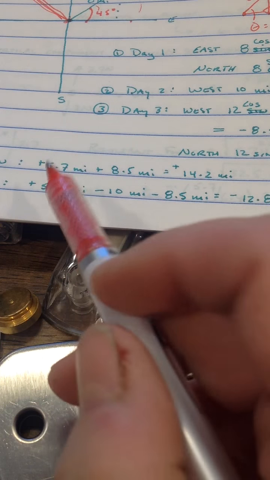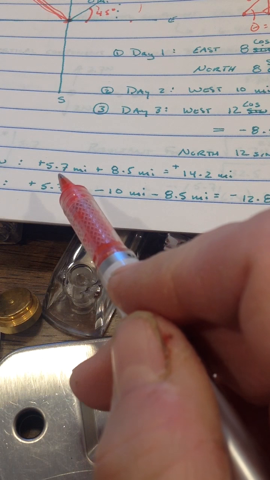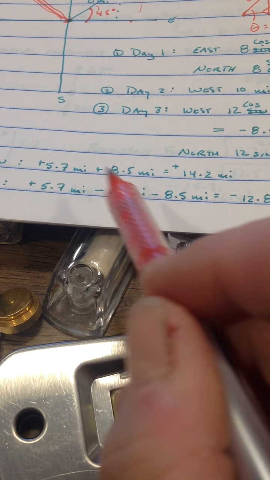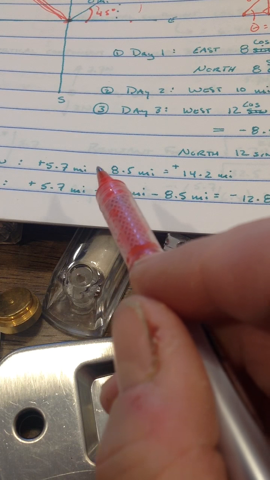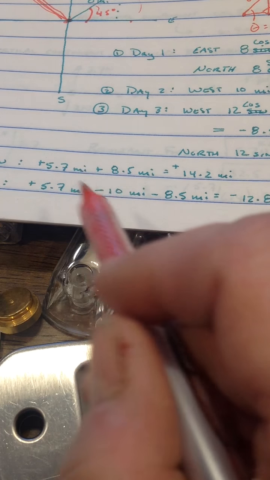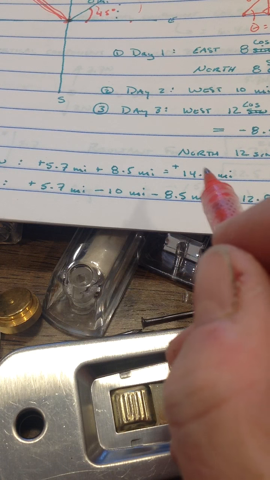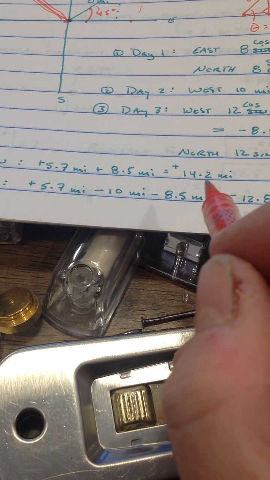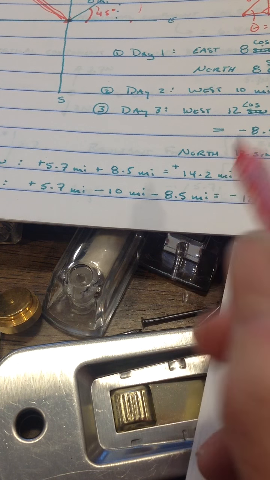In the northern direction, I went 5.7 miles on day 1, 8.5 miles on day 3. Of course, on day 2, I went only due west, so there is no north displacement there, so I haven't added in a 0. Although I suppose to be strict I should have. That gives me 14.2 miles in the northerly direction.